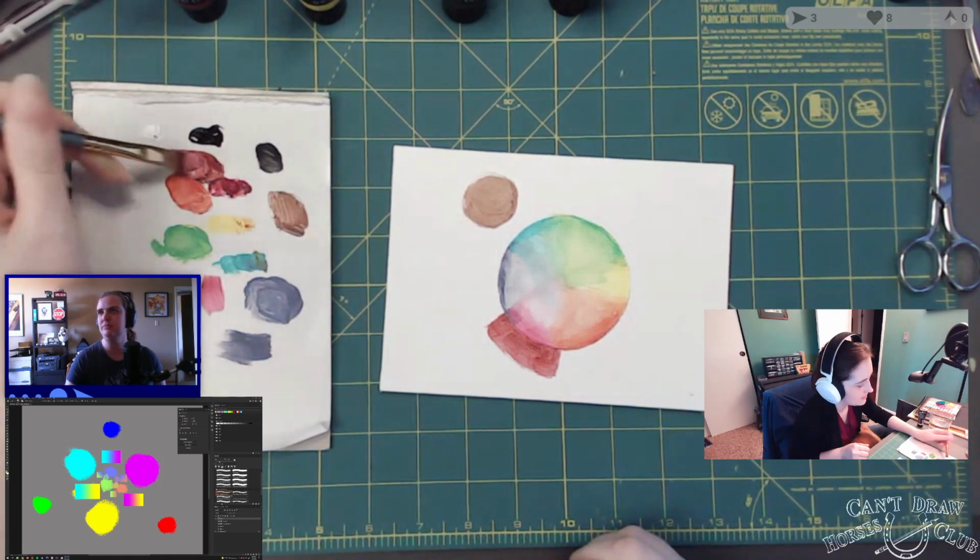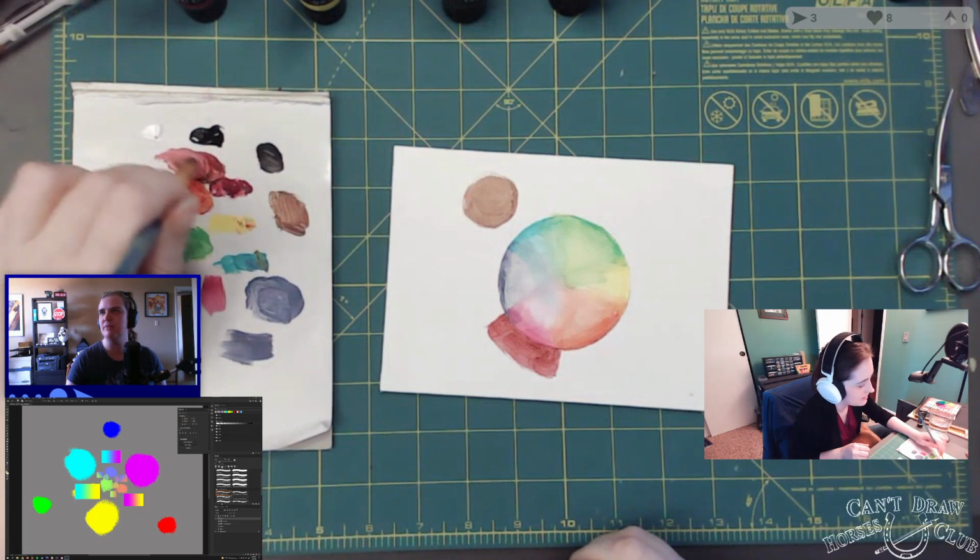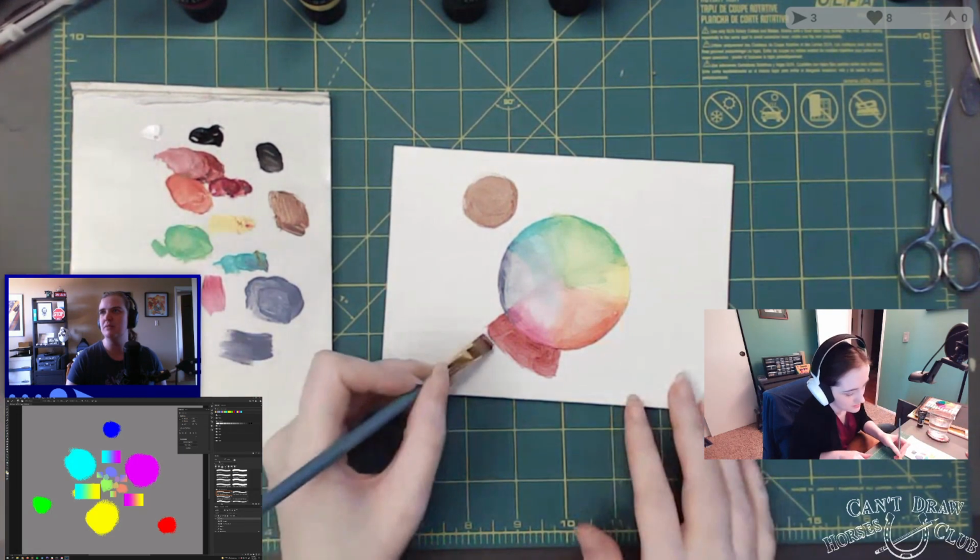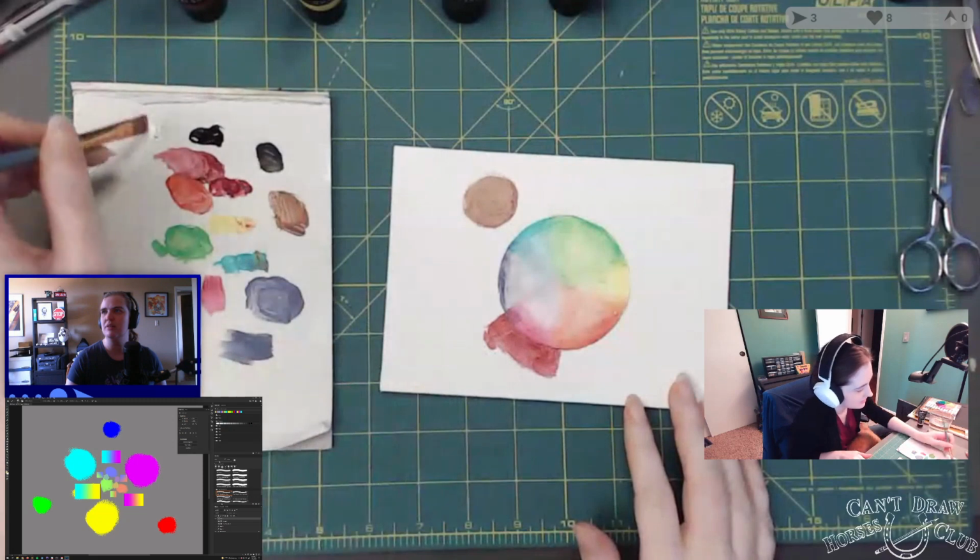So now it should be a desaturated magenta. Not quite enough white.